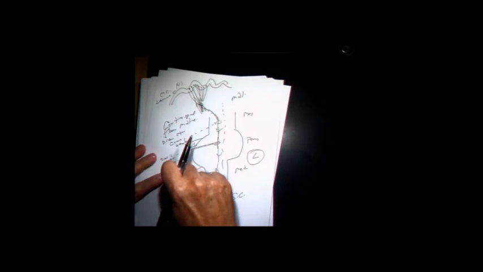Now, if it was midline medulla on the right, your patient would be paralyzed on their left side. Right? Say, hey, pick up your left arm. They'd be paralyzed on their left side.